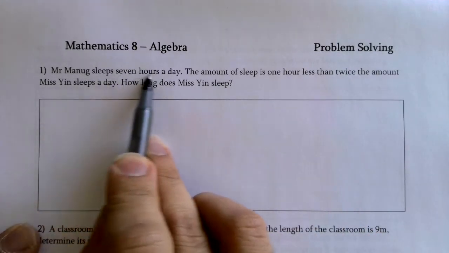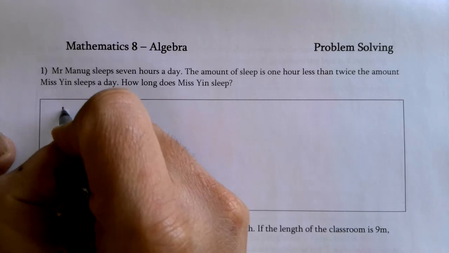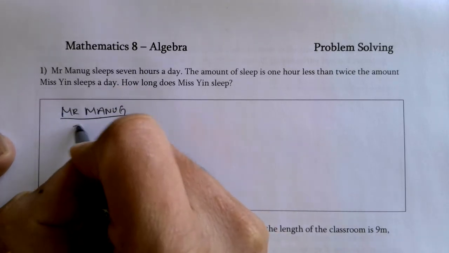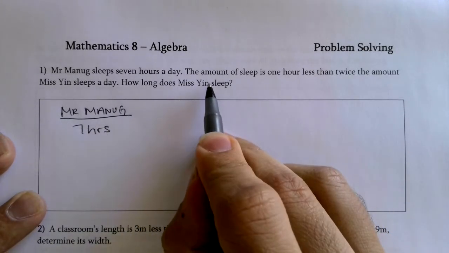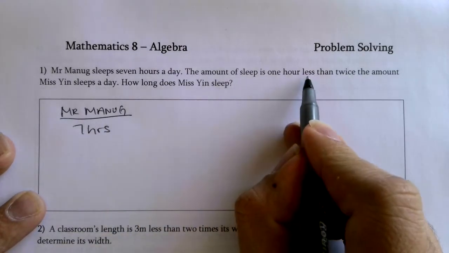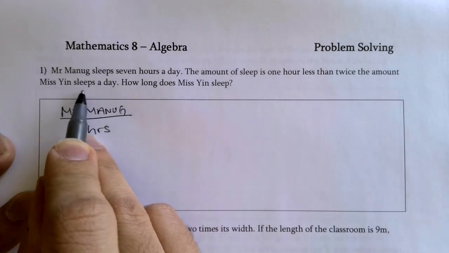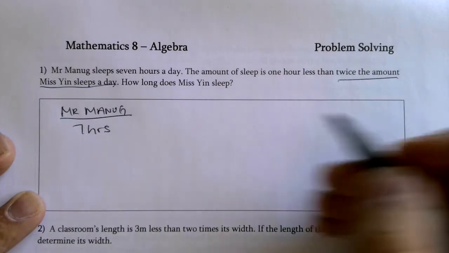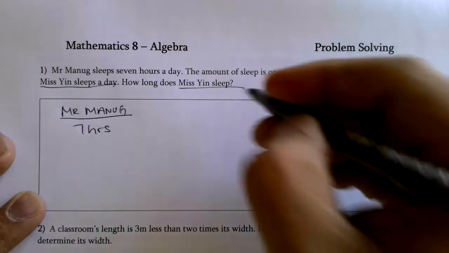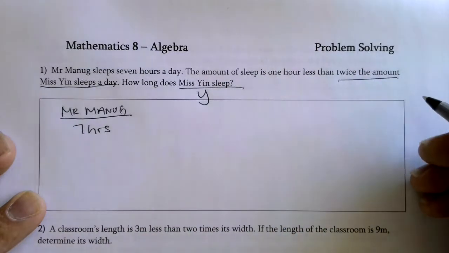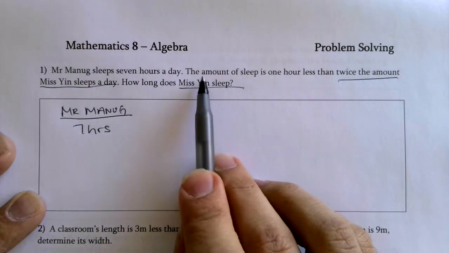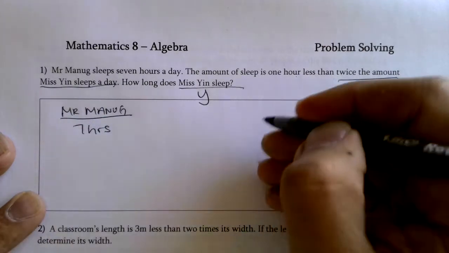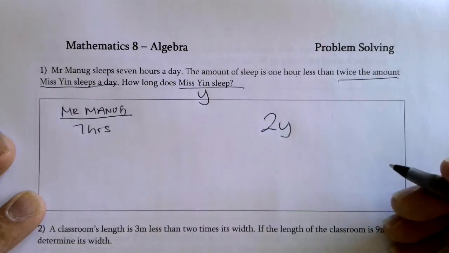Mr. Minogue sleeps 7 hours a day. So I'm going to put here Mr. Minogue, and I sleep for 7 hours a day. The amount of sleep is 1 hour less than twice the amount Ms. Yin sleeps a day. I don't know how long Ms. Yin sleeps, so I'm just going to say y as my variable. We know that it is twice the amount, so it's going to be 2y.